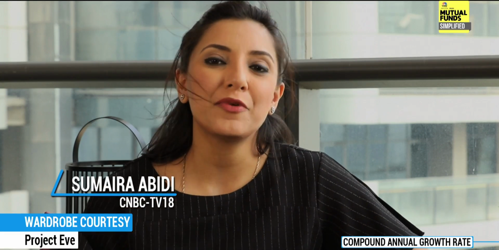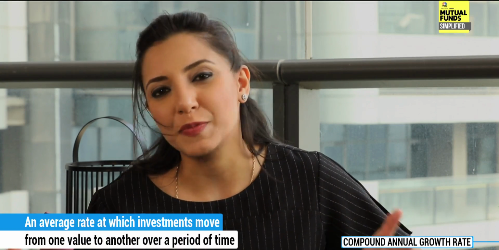The primary objective of any and every investment. There are many parameters to measure it in mutual funds or in any other asset class. The primary amongst them is called the CAGR, or the compounded annual growth rate. And what this measures is the mean annual growth over various periods of time.